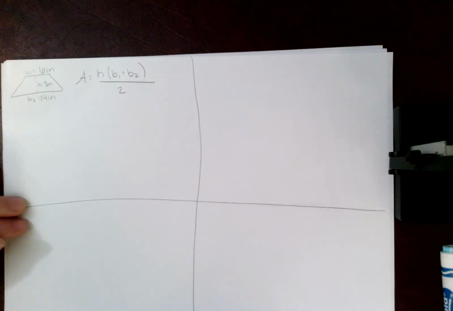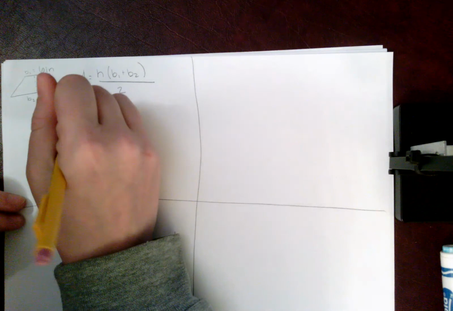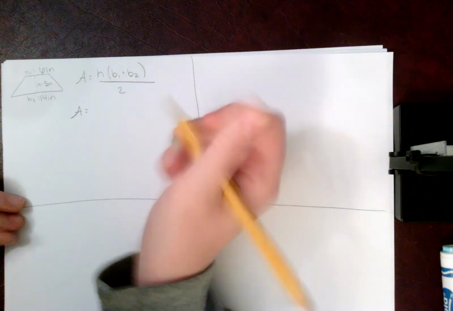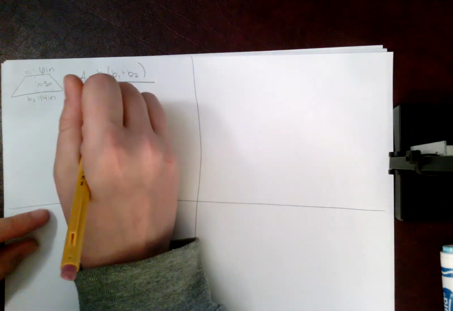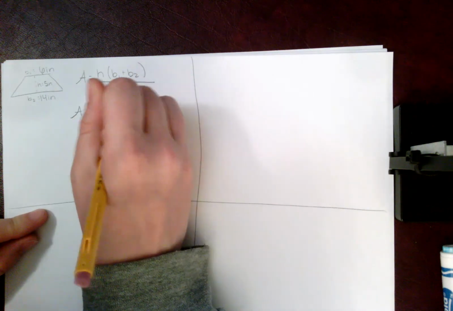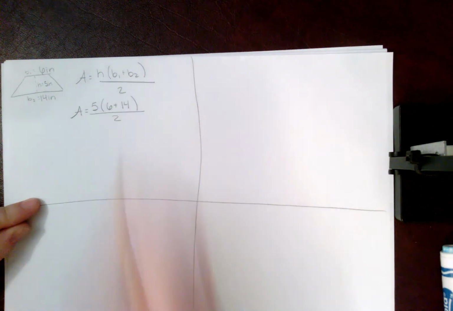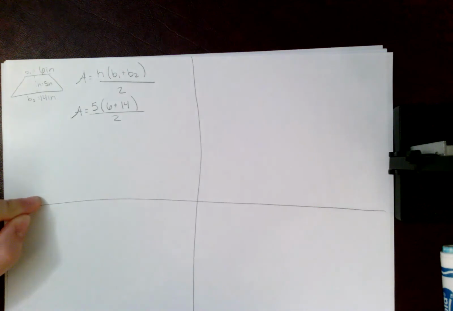And next you plug in everything you know. So we don't know what the area is. That's what we're solving for. My height is 5 times base 1, which is 6, plus base 2, which is 14. Close my parentheses and put all of that over 2.